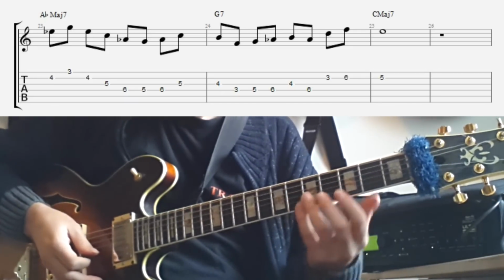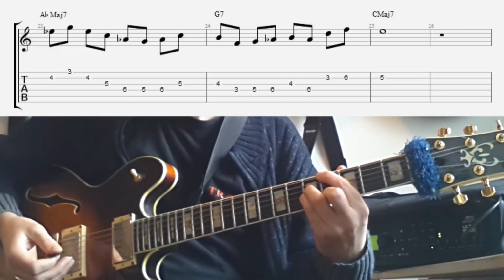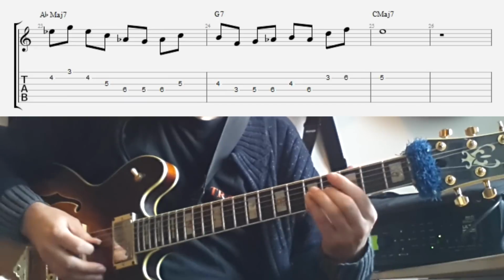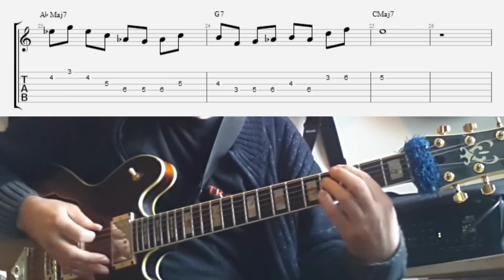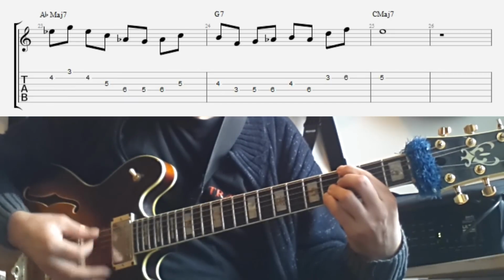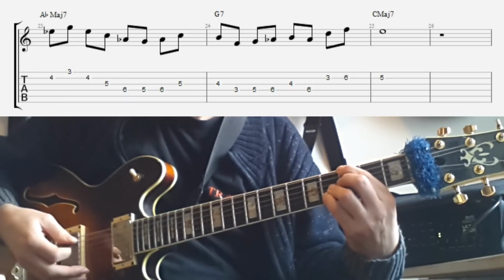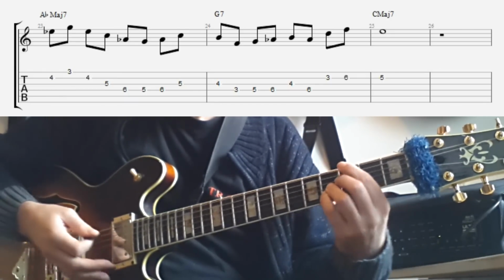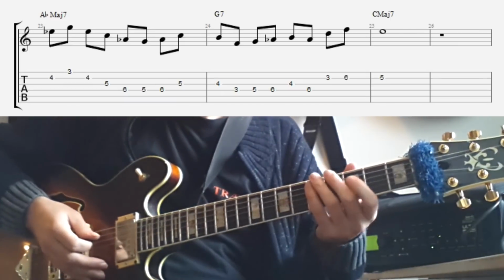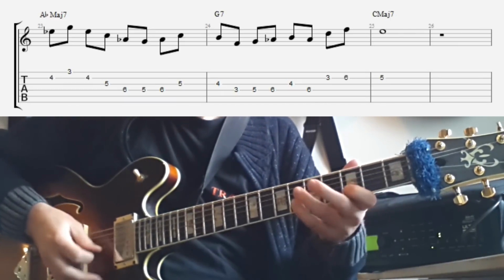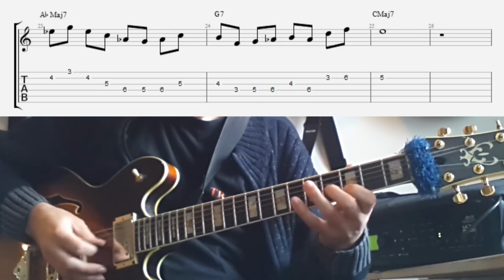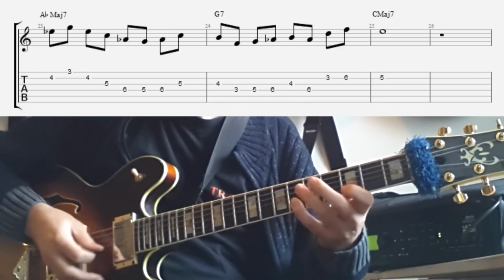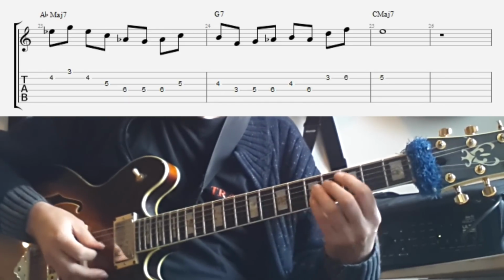is pretty much all A flat major 7 arpeggio. Is again a minor sounding dominant, so G7 from C harmonic minor, and this is based around a B diminished or F diminished, which is the same arpeggio, and then resolving to C major.